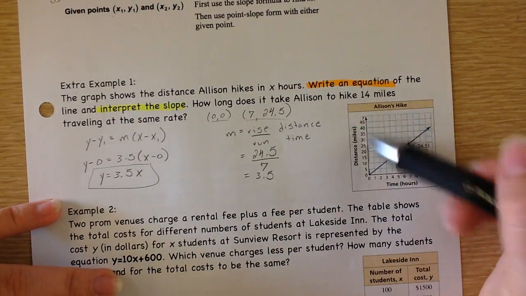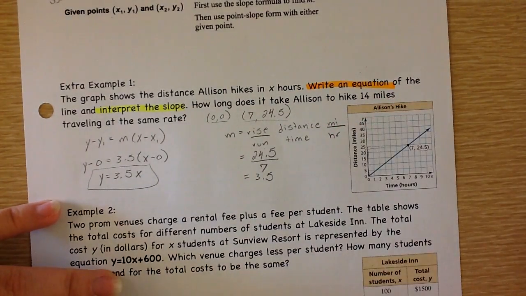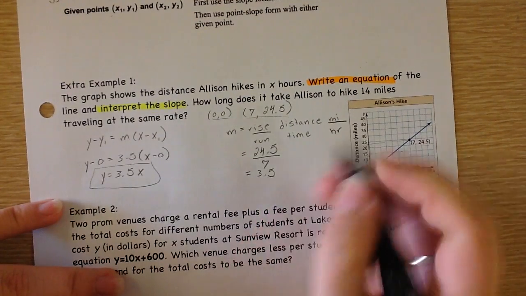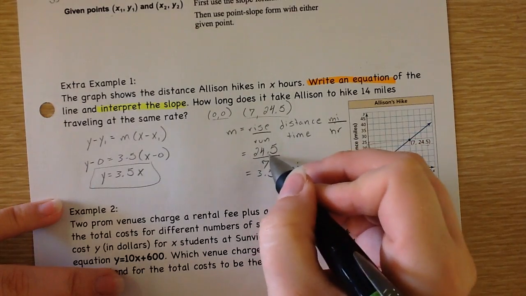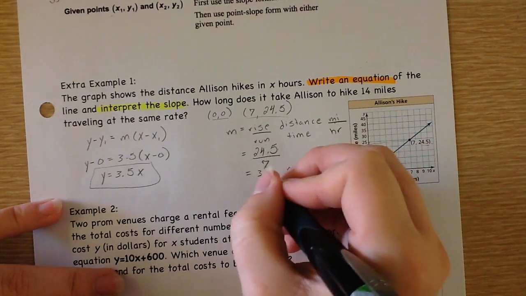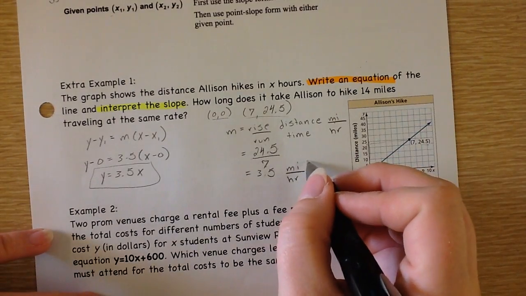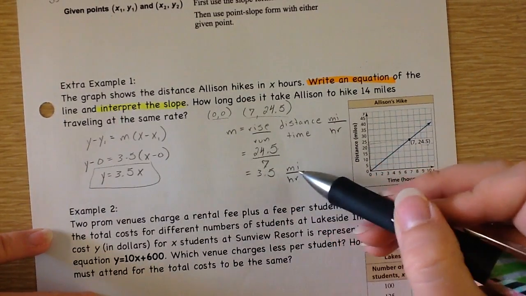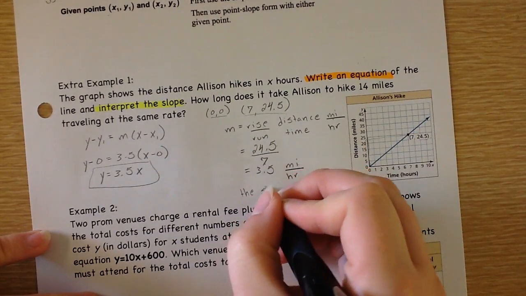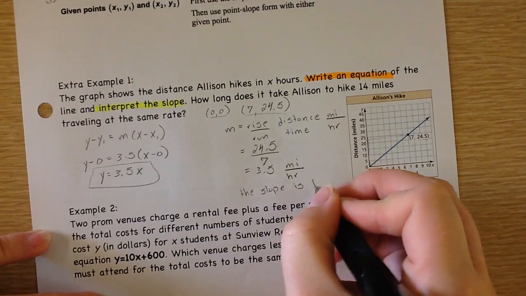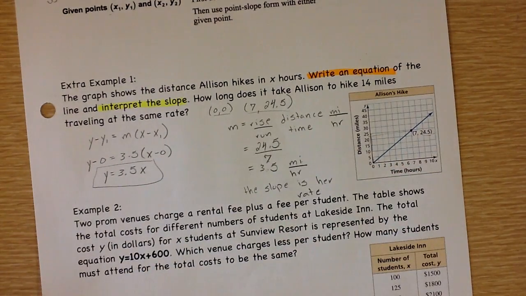And again, our distance is in miles, and our time is in hours. So here, this 3.5 is miles per hour, because this is 24.5 per 7 hours. This would be 3.5 per 1 hour. So to interpret the slope means that she is traveling at 3.5 miles per hour. So the slope in this case is her rate, how fast she's going. She's going 3.5 miles per hour.